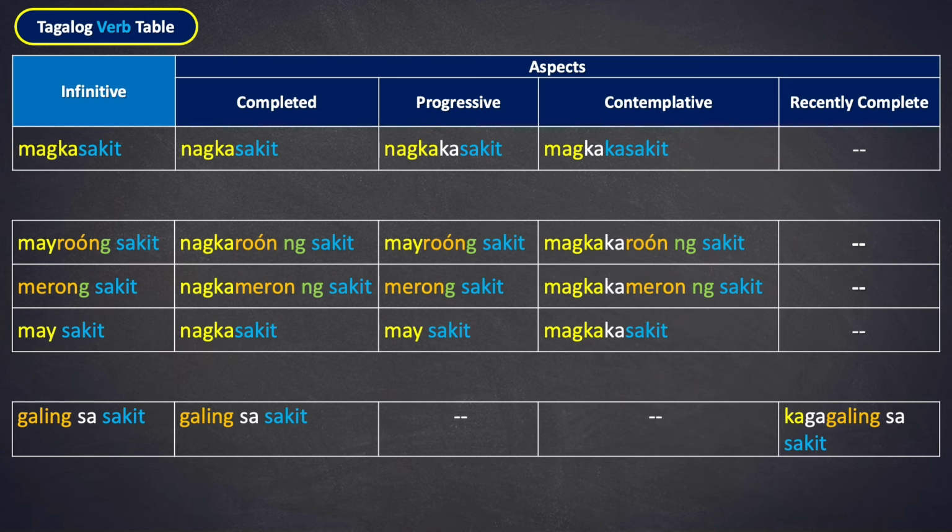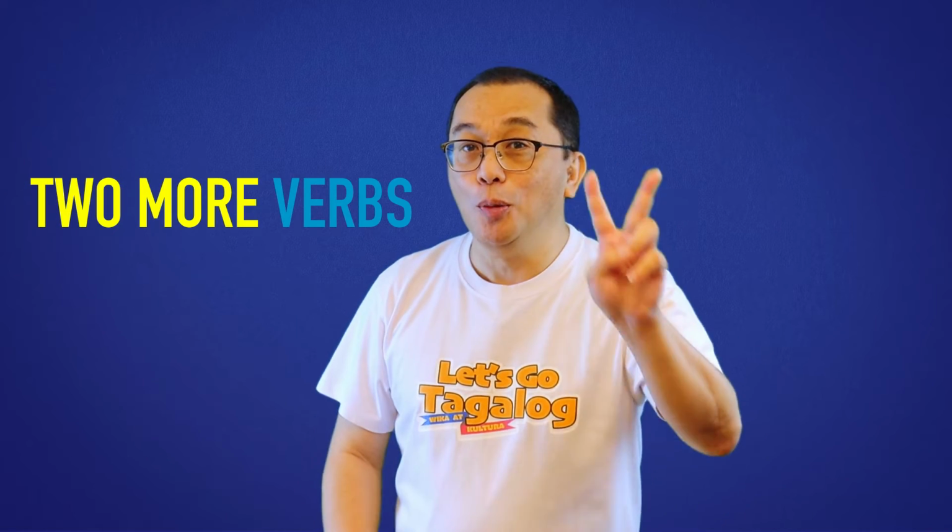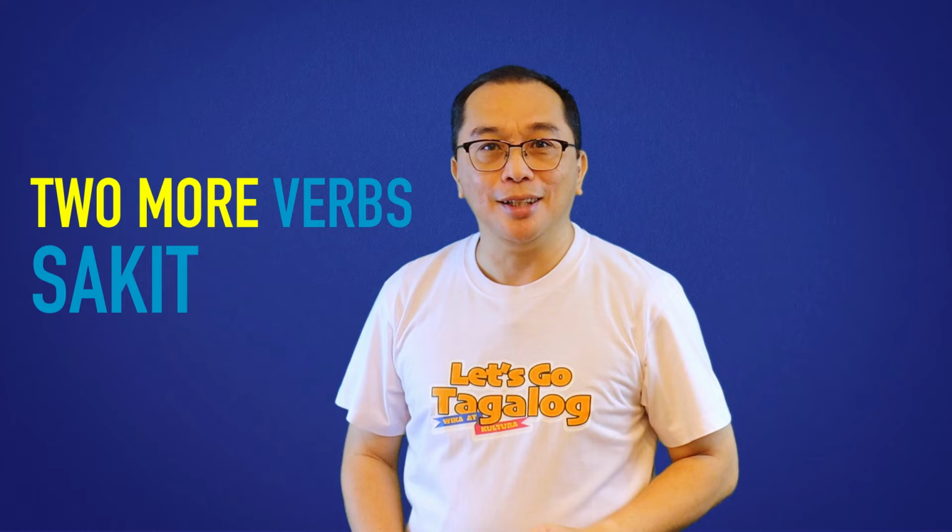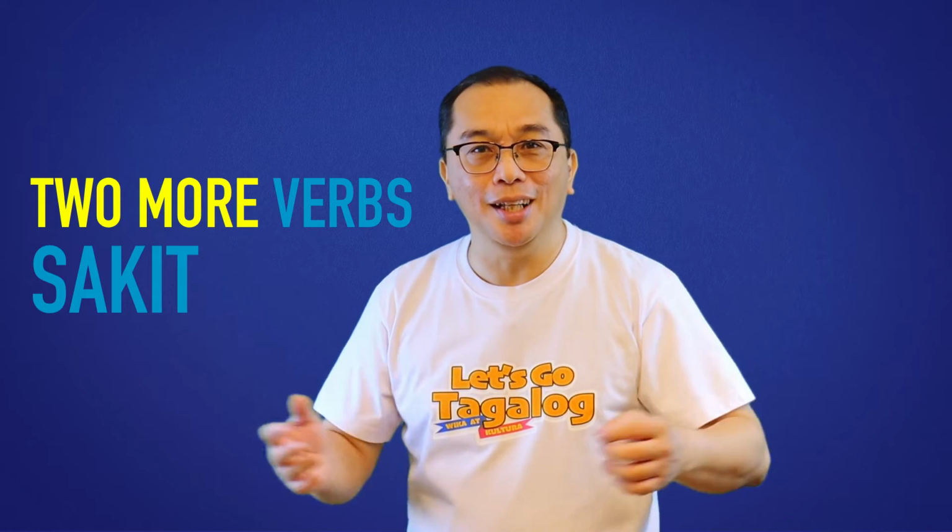This verb table is very different from the usual verb table I have been discussing in previous videos. That's because of the nature of the root word sakit and how it evolved into modern usage. It's quite a unique root word. Our verb table is bound to look a bit weirder because we are going to talk about 2 more verbs derived from the root word sakit. So, tara, simulan na natin.